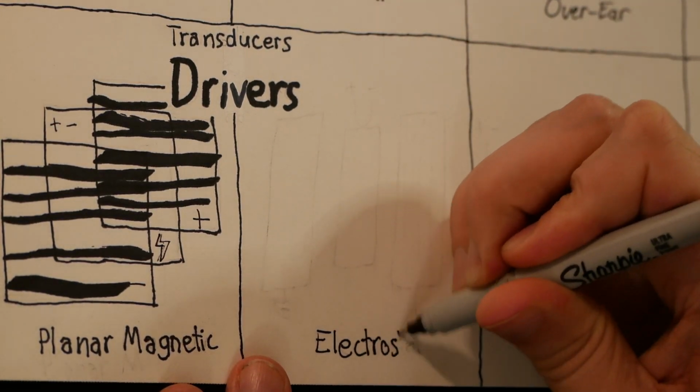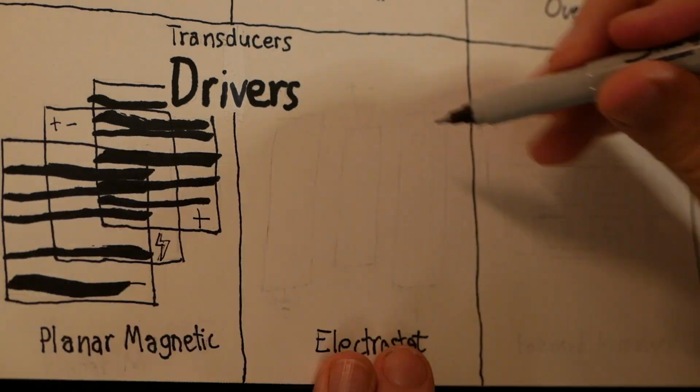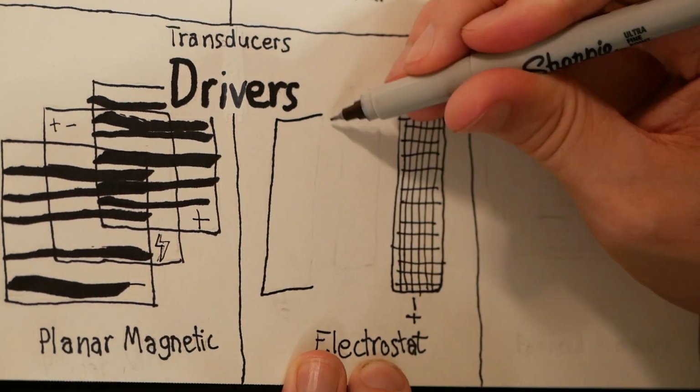Next, we have the Electrostat. Now, an Electrostat may look to have a similar construction as the planar magnetic headphone. However, there are no permanent magnets in this one. So let's look at how this is built. On the outside, we have these things called stators, and stators are electromagnets, but they will have just either a positive or a negative charge presented towards the center. And then the center is another electromagnet.